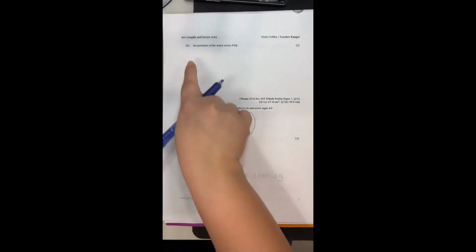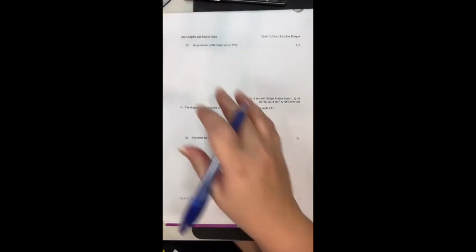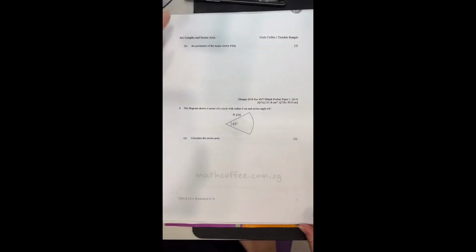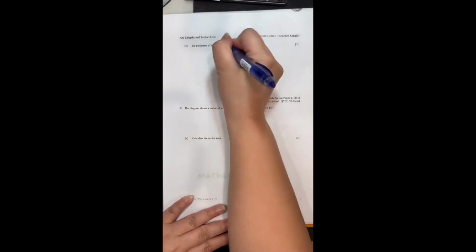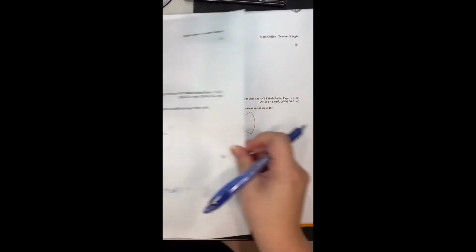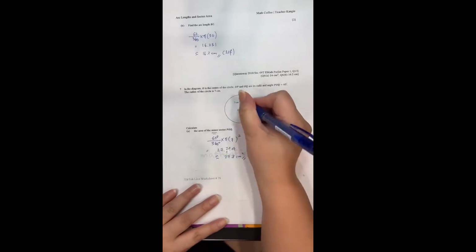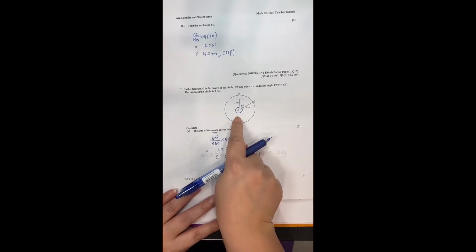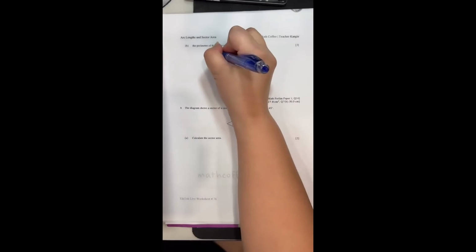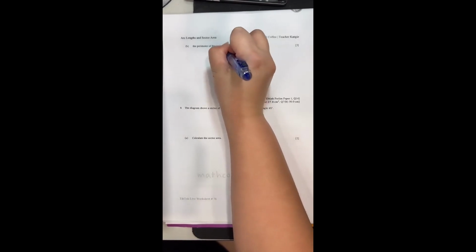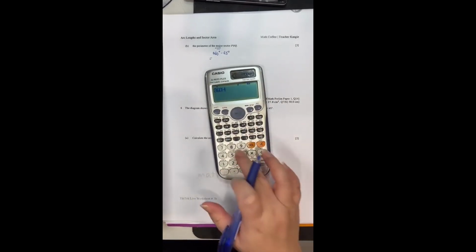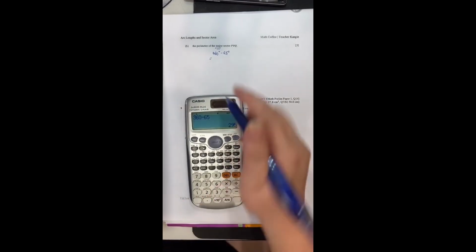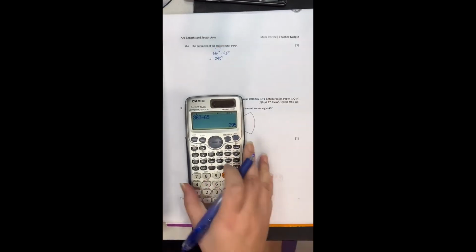Oh, we still have a 7B. See here, we still have a 7B. And this time round, they ask for the perimeter of the major. Now you should know major is what? Major is the bigger one. So that means I need to find the angle over here. So we will take 360 degree minus 65 degree. So it will be 360 minus 65, and we will have 295 degree.